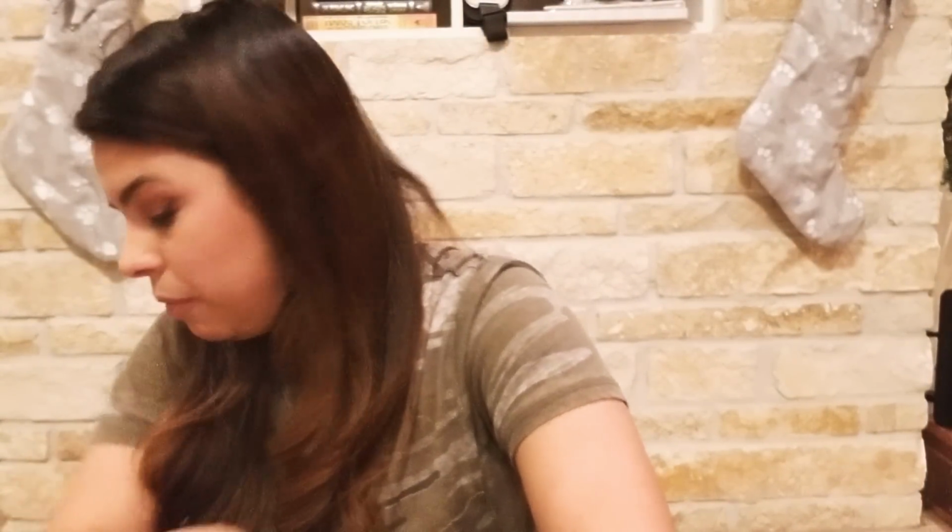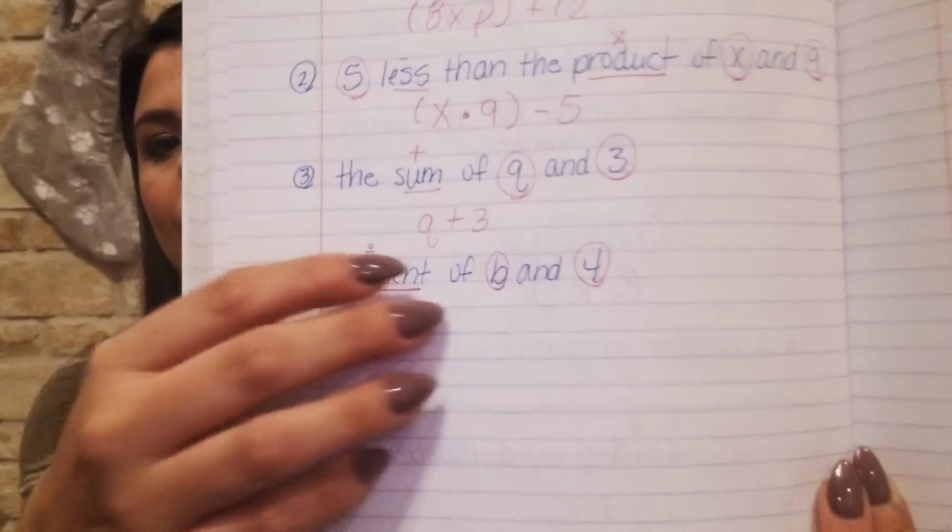Okay. Number 4. Just going to whip through these guys. Oh, my hand is hurting for some reason. The quotient of B and 4. You already know what quotient means. We talked about it today. We talked about it a million times. Quotient is division, so I'm going to go ahead and underline it and put a division sign there. And then my variable is B and my number is 4. Okay, so clearly we are dividing B and 4.